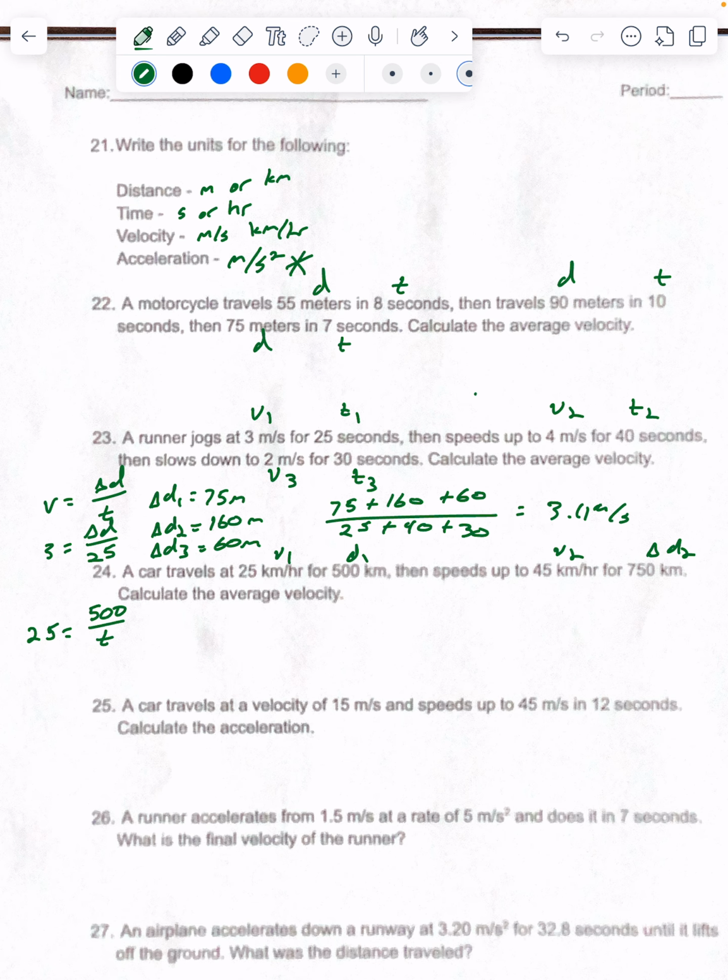Now, I will say be careful with the math here. Do not just multiply both sides by 500. That would be the case if 500 is on bottom, but it's not. Remember, you can do this little trick right here. You can switch those two anytime a variable is on bottom. So 500 divided by 25. And that gives you a T1 of 20 hours. Then you're going to do the same thing for 45 kilometers per hour. So 45 equals 750 divided by T2. So 750 divided by 45, and that gives me a time 2 of 16.67 hours.